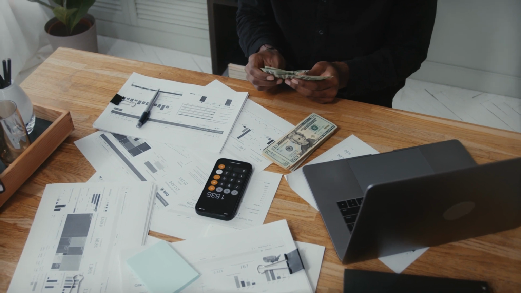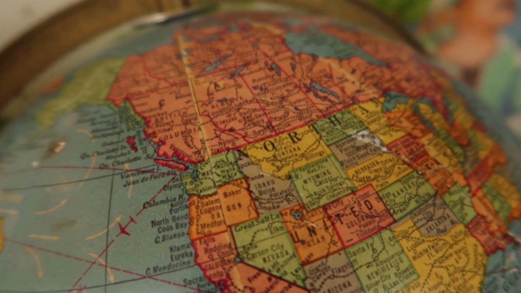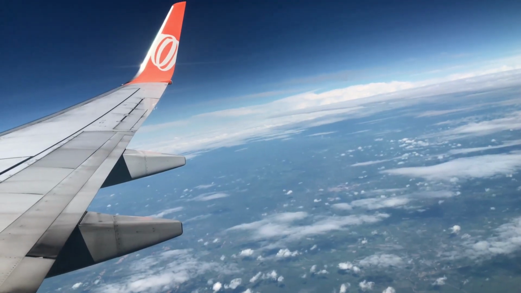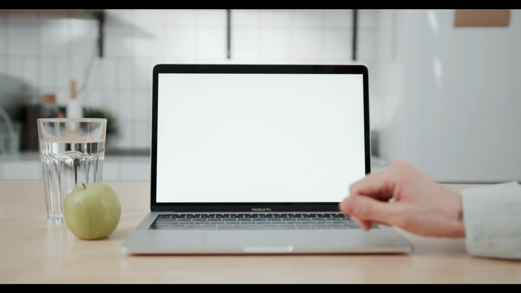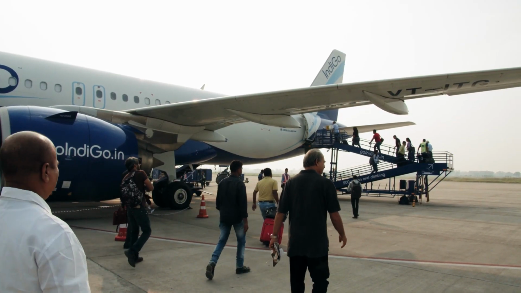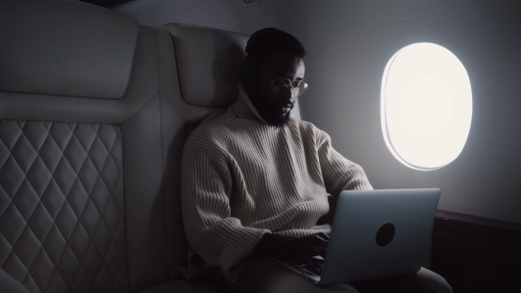And once you start making this amount of money online, you can leverage your time and consider traveling a little bit and experiencing new things because all you need is a laptop. For example, you can fly from one country to another and all you need is a laptop to keep making money.